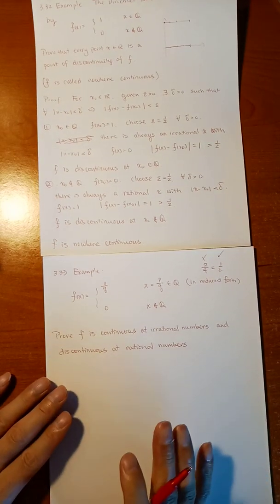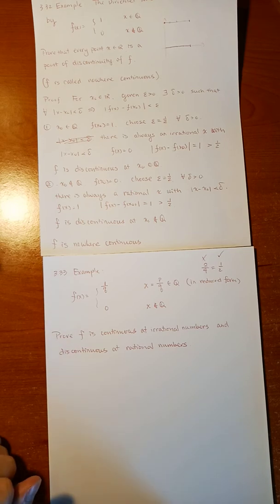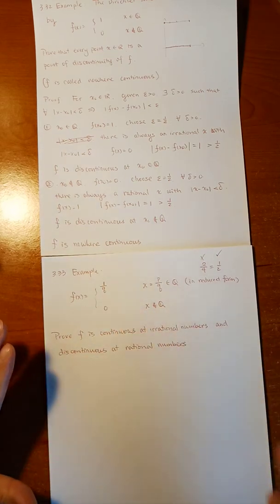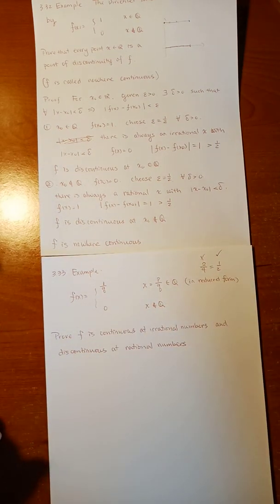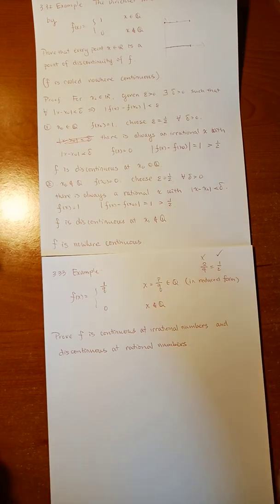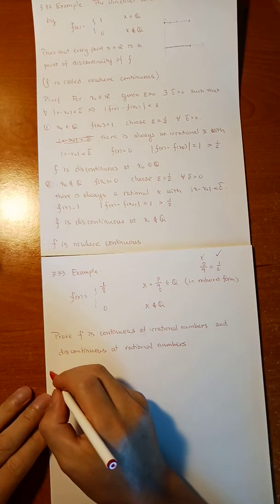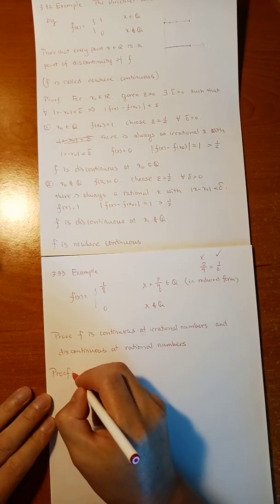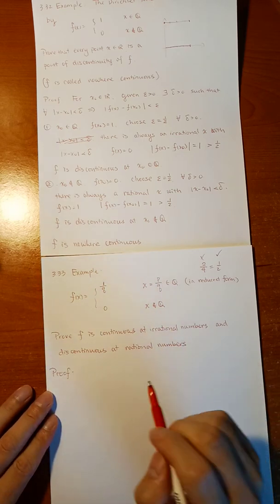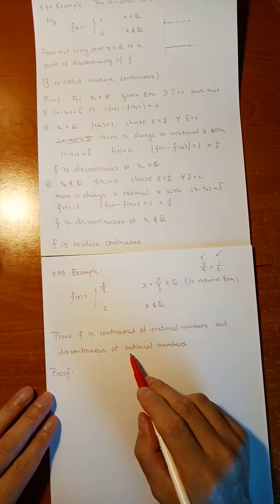Continuous at the irrational numbers, discontinuous at the rational numbers. Alright, so you see here, with a small modification we get a lot of continuous points, but we still have a lot of discontinuous points. It's not nowhere continuous; it's continuous at irrational numbers. The proof is a very smart proof. Now let's first prove it's discontinuous at rational numbers.